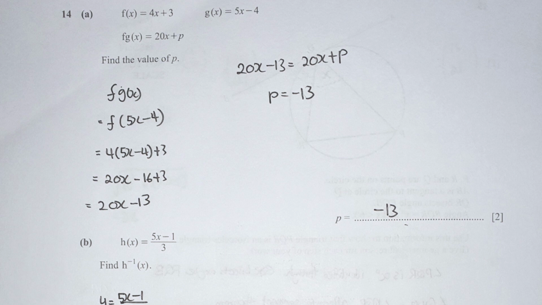Question 14a. Remember, when they are looking for the value of p, fg(x) equals 20x plus p. g(x) is actually 5x minus 4. So I substituted it first. Now we have f(5x minus 4), where this 5x minus 4 represents the new x that we are having. By substituting this 5x minus 4 into function f's x position, you should get 4(5x minus 4) plus 3. Multiply accordingly, and you should get 20x minus 13 as your final answer.